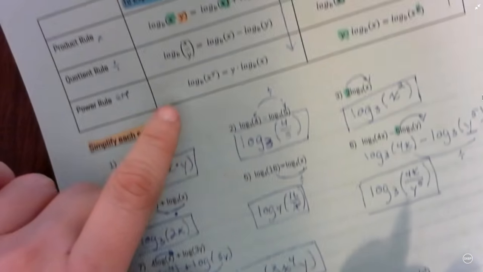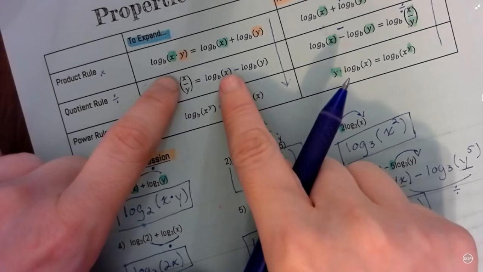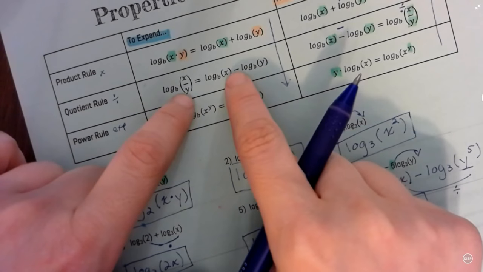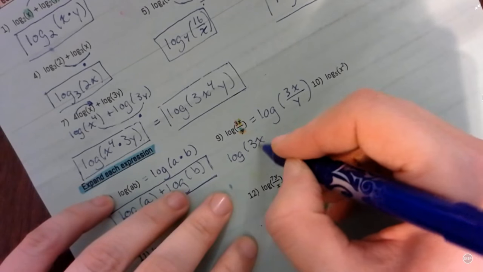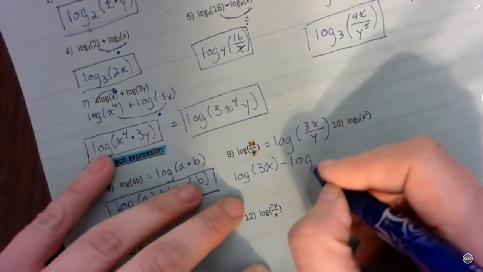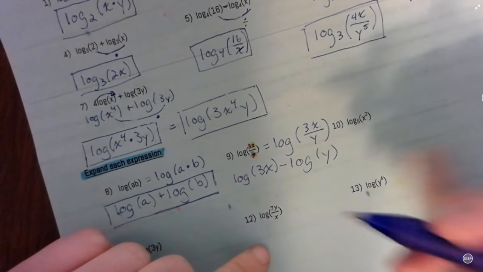So this division here means I can take the argument and just split it up, each into its own log. So the top is going to be first, and then the bottom is going to be second, and you're going to subtract it. So I'm going to write log of 3x minus log of y. So log of the top minus log of the bottom.